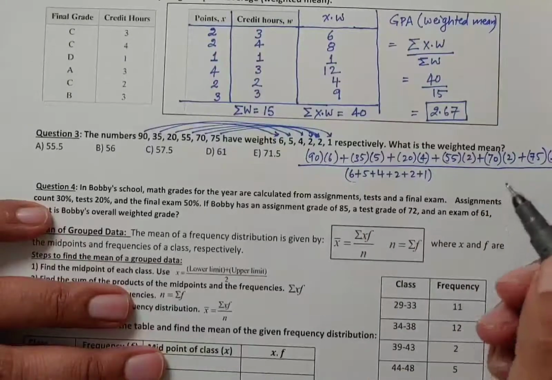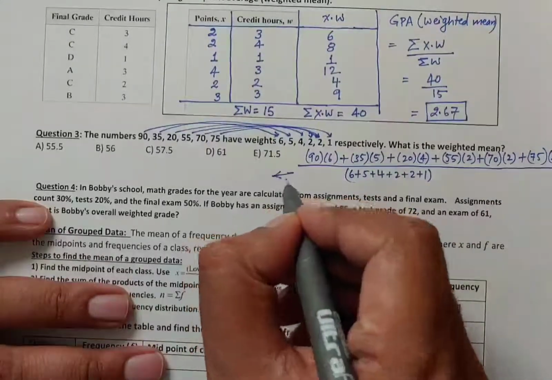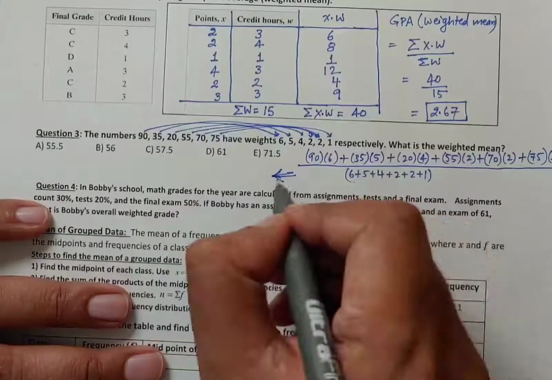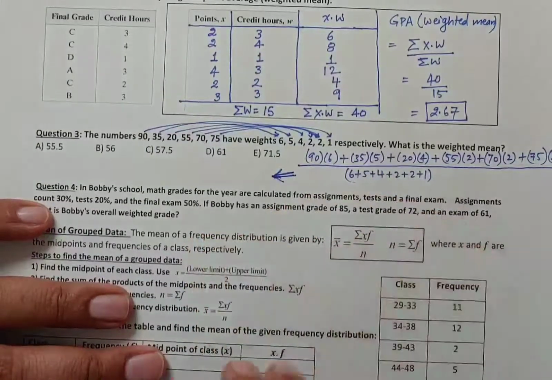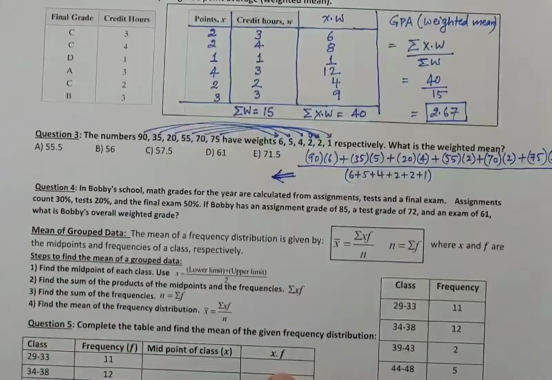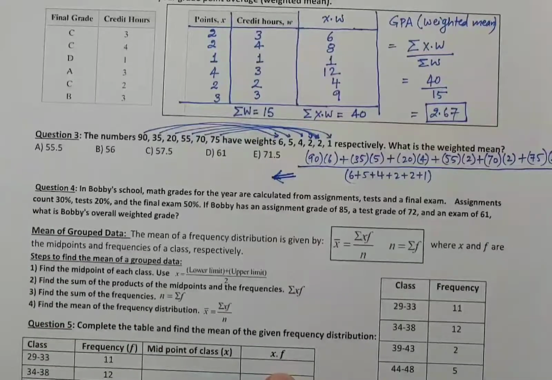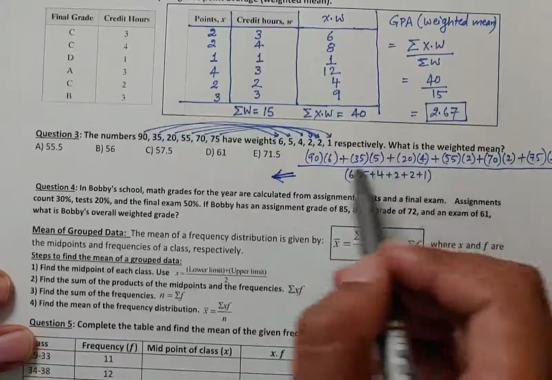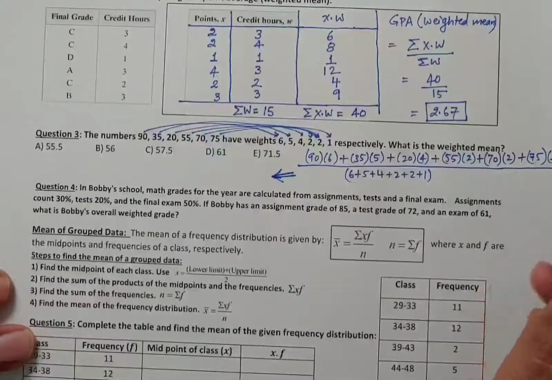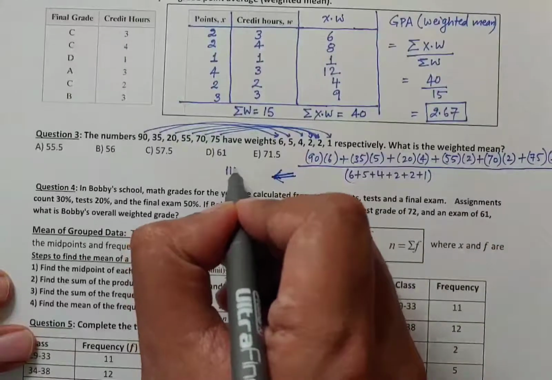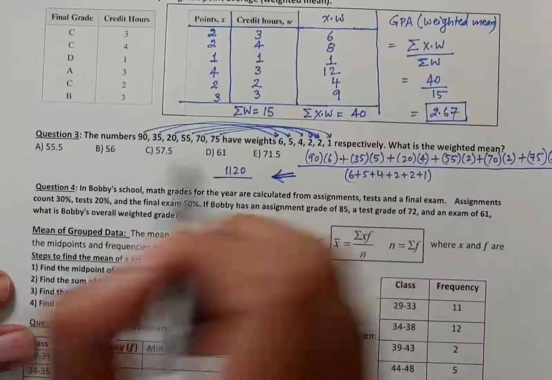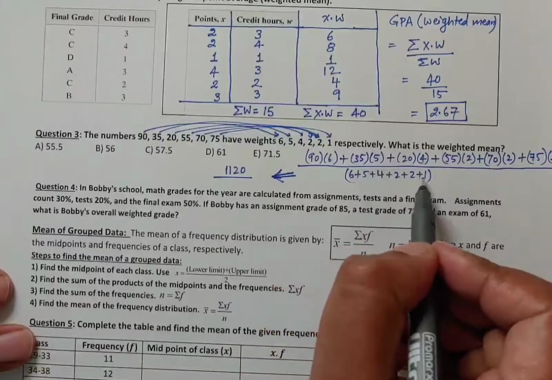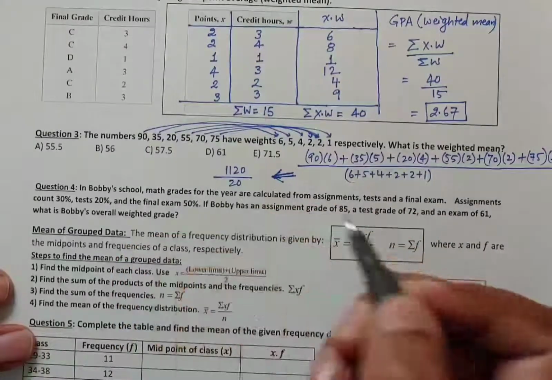Okay, so what you get, let's see. Okay, when you calculate these, the top part, you get 1120, divided by 6 plus 5 plus 4 plus 2 plus 2 plus 1, which is 20.